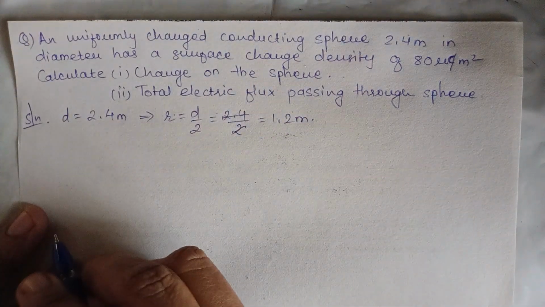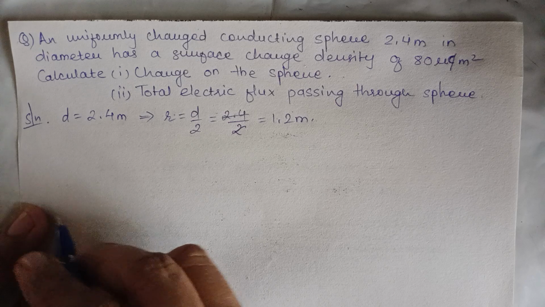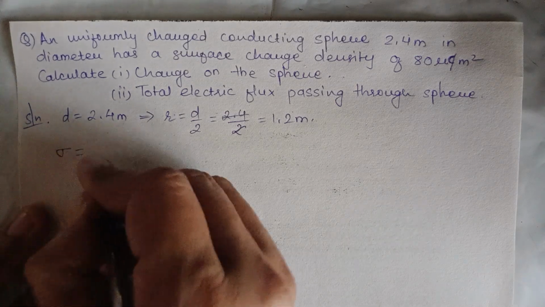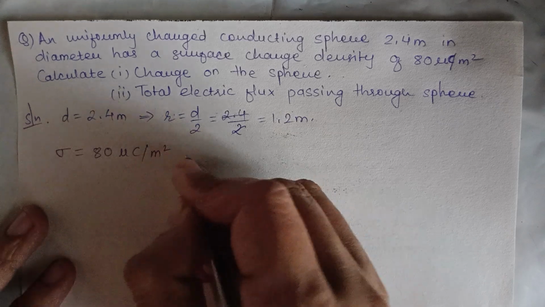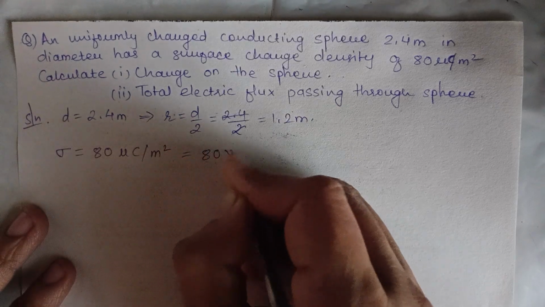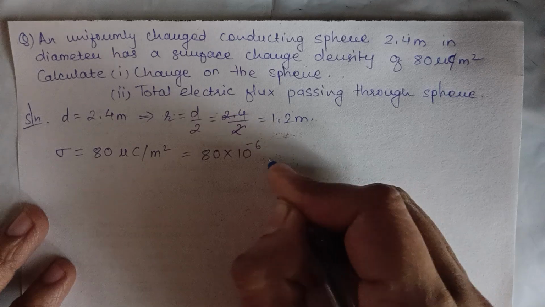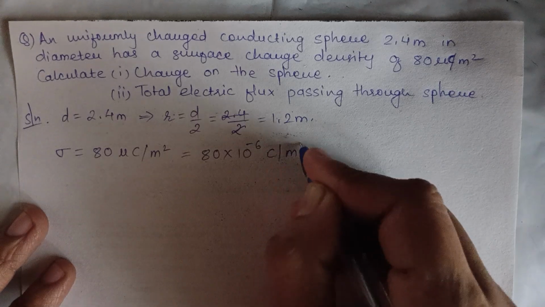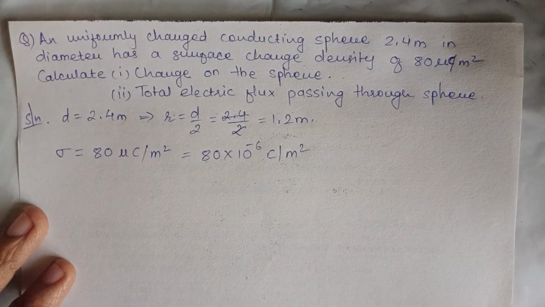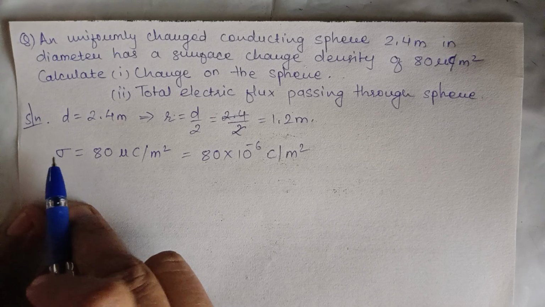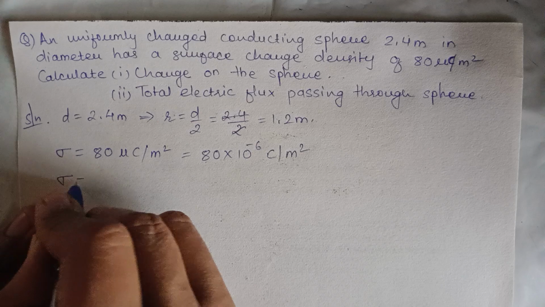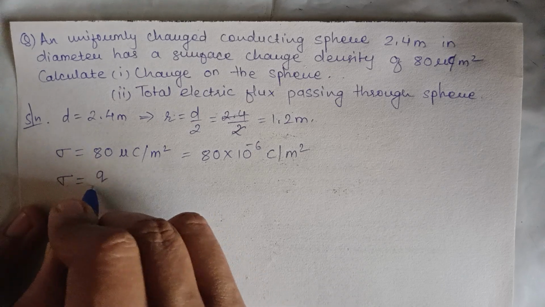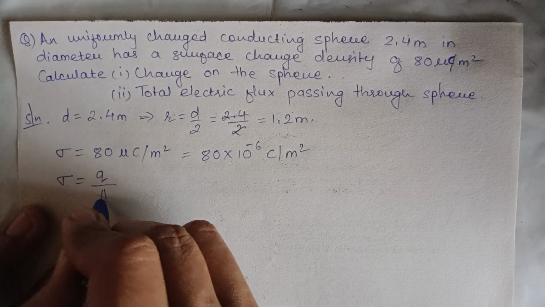Now surface charge density is given, sigma 80 microcoulomb per meter square. Micro means 80 into 10 raised to minus 6 coulomb per meter square. So how do we write surface charge density? Surface charge density is given by total charge upon the area.